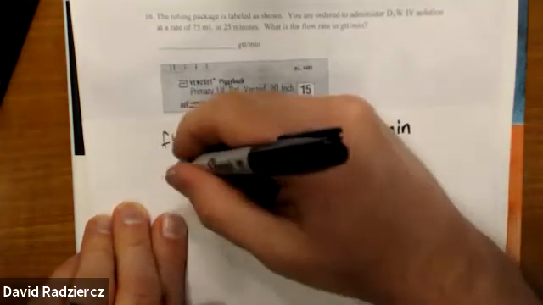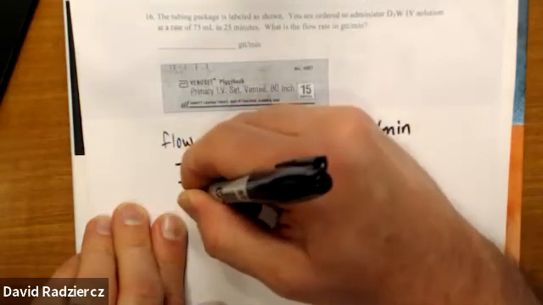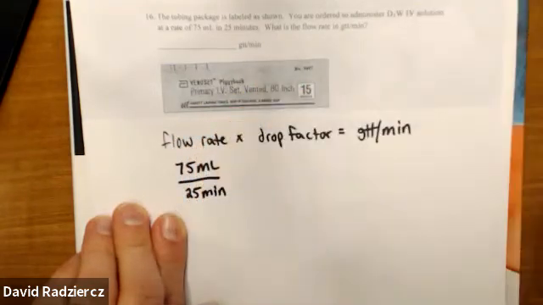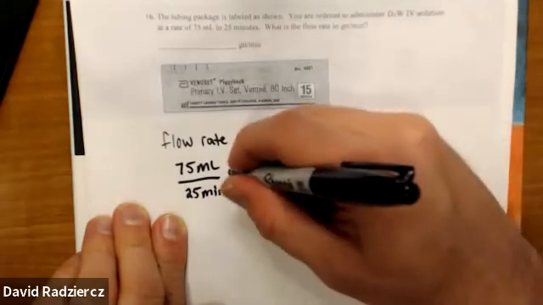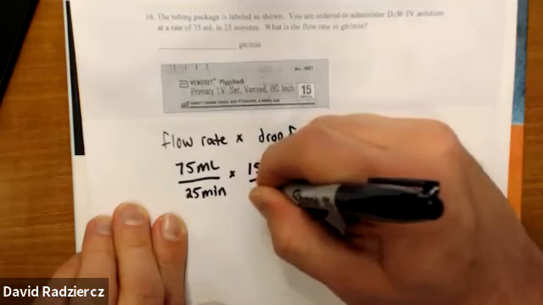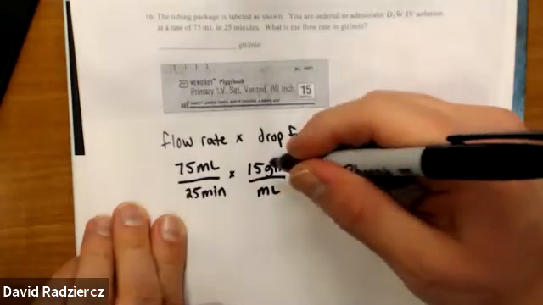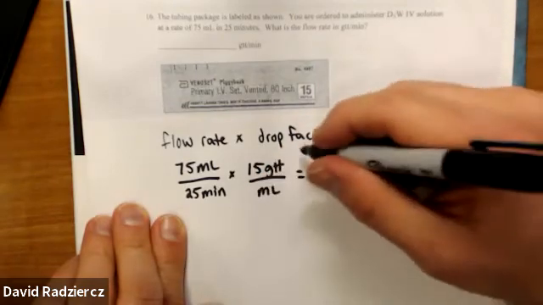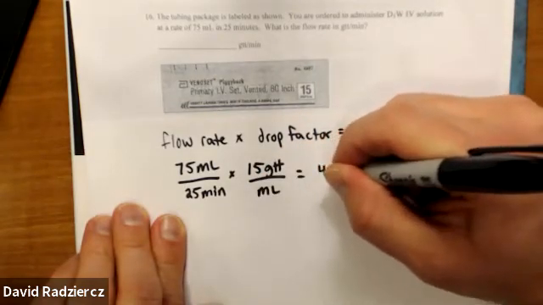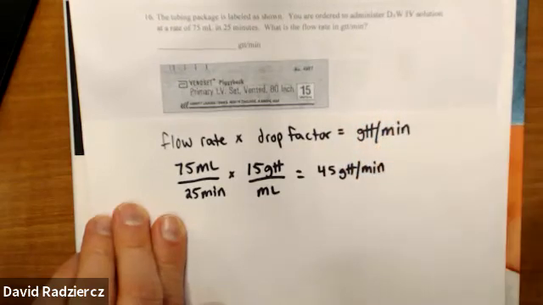So my flow rate given is 75 milliliters, 25 minutes. My drop factor is on the label, it's 15. And then I do 75 times 15 divided by 25. And if memory serves me correct, the answer is 45 drops per minute.